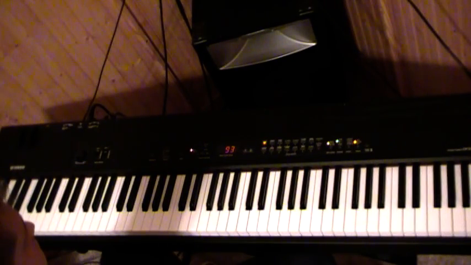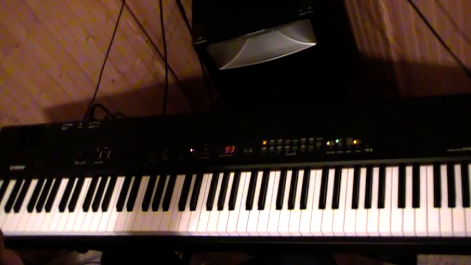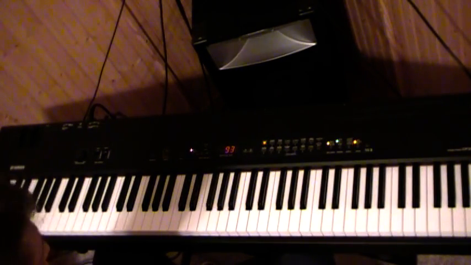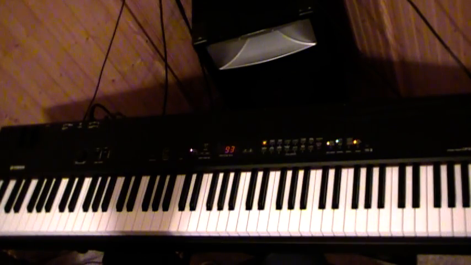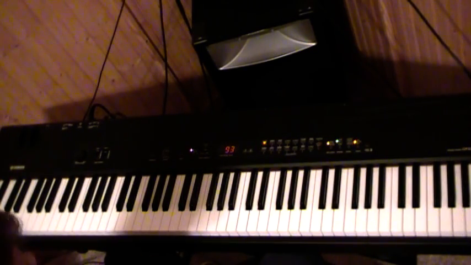Alright everybody, I was going to do this video lesson on the circle of fifths. You may know what the circle of fifths looks like in the chart, but I'm going to show you how it is used in piano playing, or the progression of the circle of fifths, and how it's really used in the songs that you play.